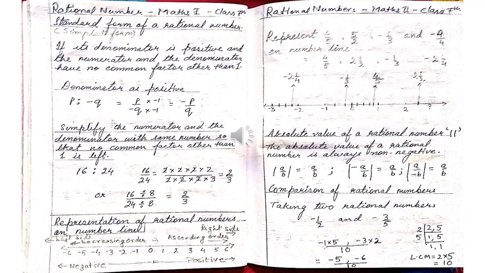Clear? Now, representation of rational numbers on the number line. I have already discussed this in detail in the integer part, so once again it will be a revision for you. The positive side is on the right side, in ascending order: 1, then 2, then 3, then 4, then 5.